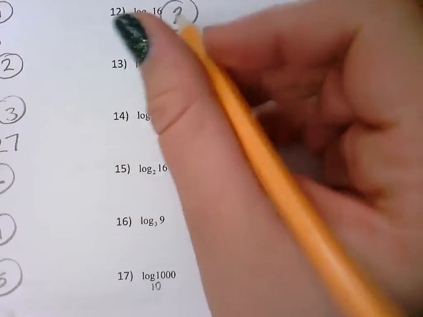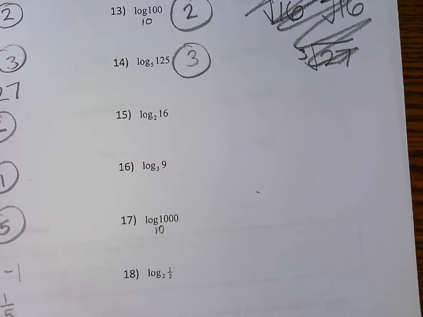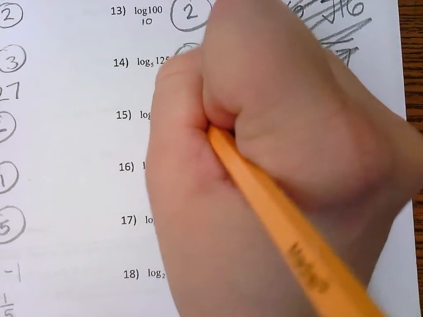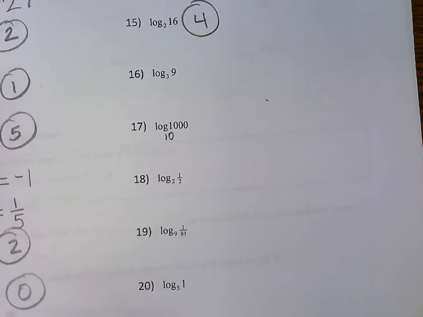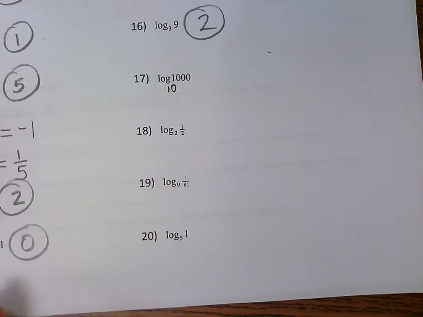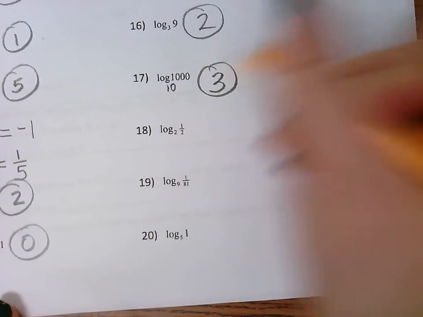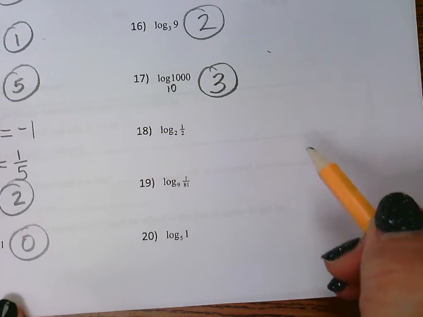5 cubed, yep, so 3. Number 15, 4, because 2 to the 4th is 16. Are you getting most of these? Kind of makes sense, the pattern. Number 16, 3 squared is 9. 17, 10 cubed is 1,000, right? You count the number of zeros, and that's the power of 10.